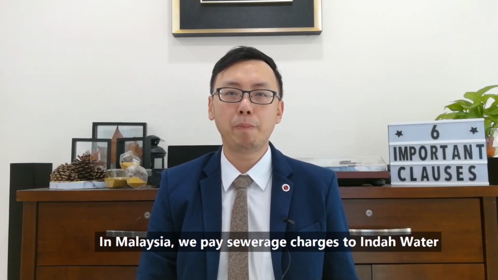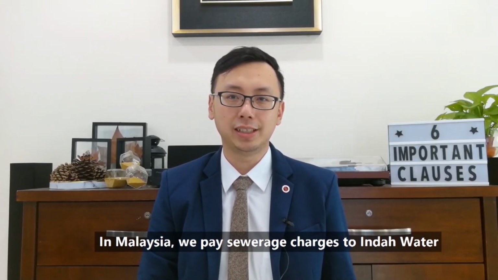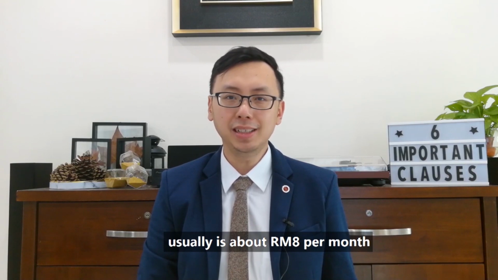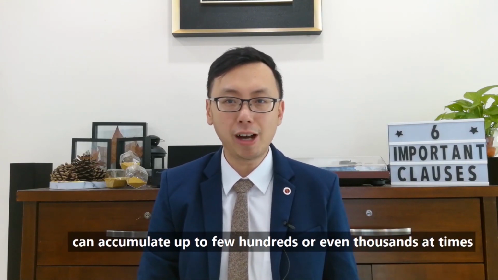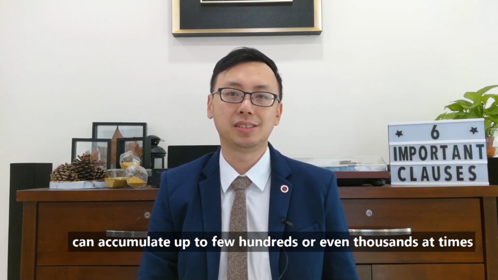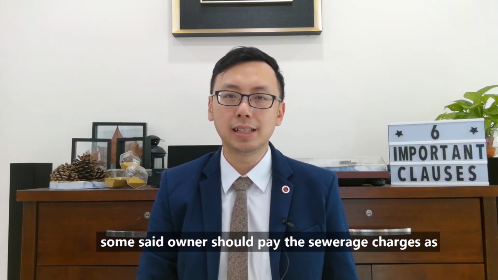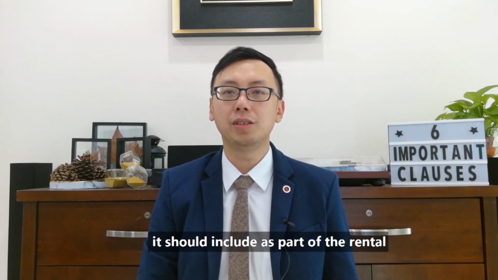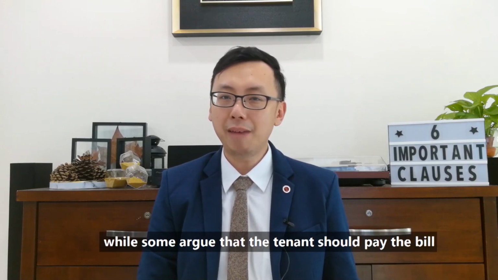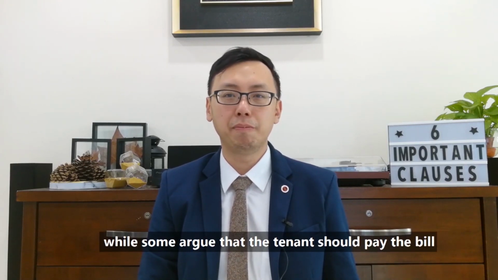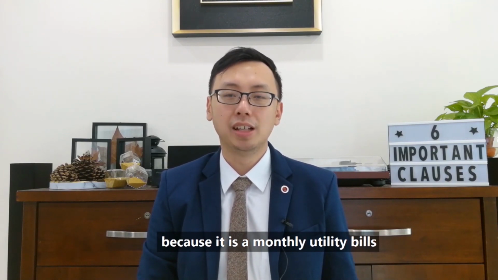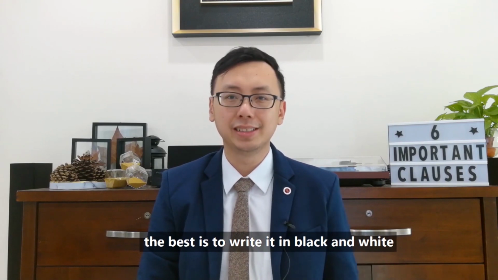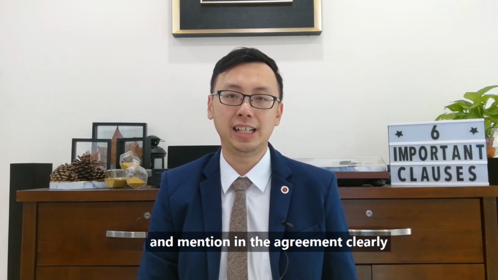Number 4, Indah Water. In Malaysia, we pay sewerage charges to Indah Water. Usually it's about 8 ringgit per month. It's not a big sum of money, but the amount can accumulate up to a few hundred or even thousand at times. Some say owners should pay the sewerage charges and it should be included as part of the rental, while some argue that the tenant should pay the bill because it's a monthly utility bill. The best is to write it black and white and mention it in the agreement clearly.